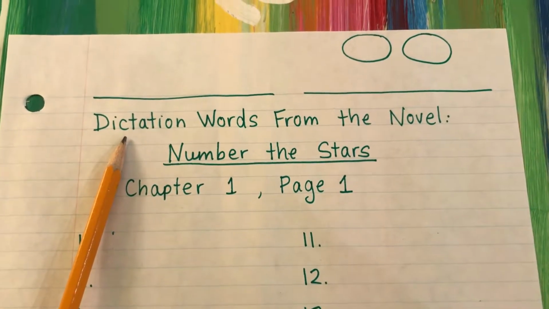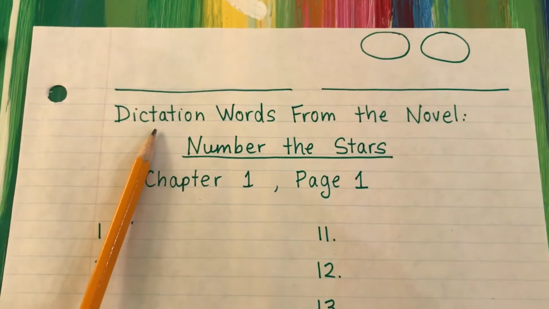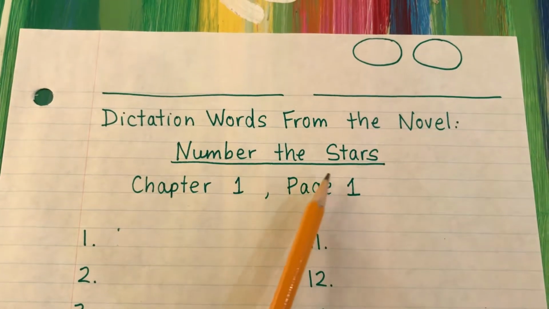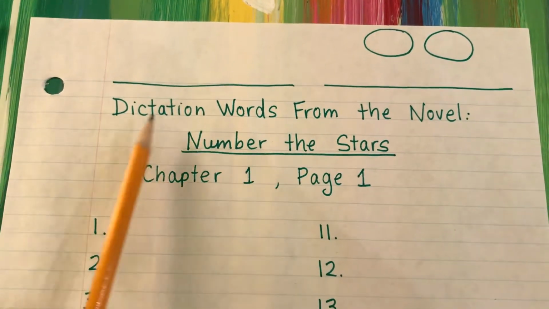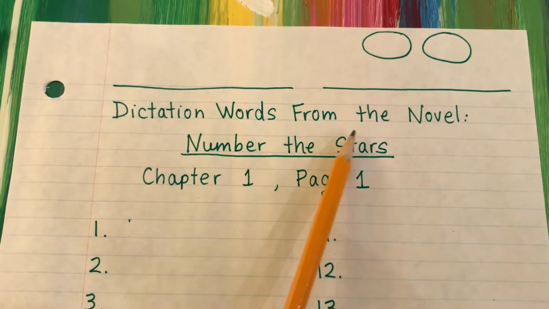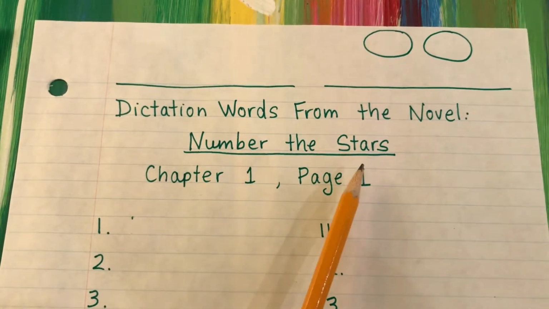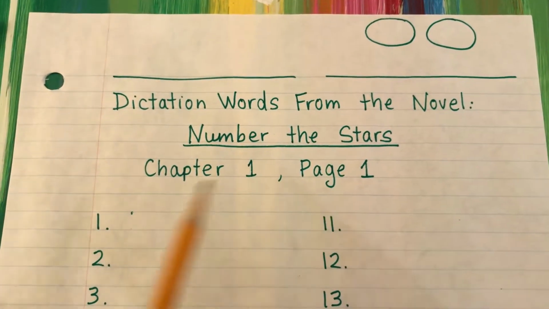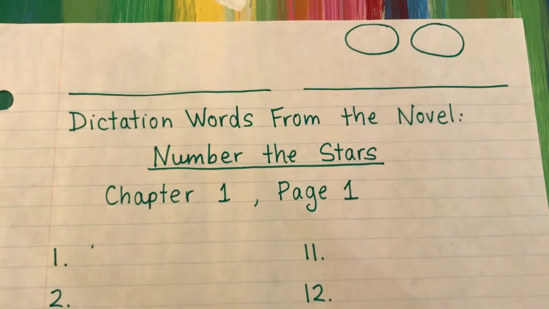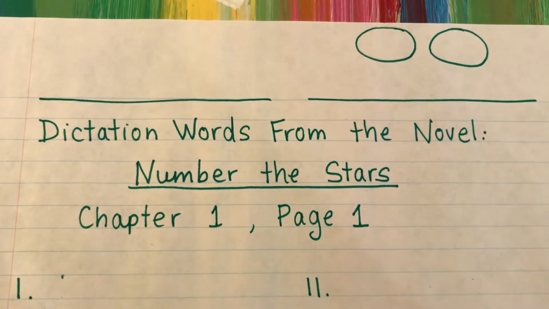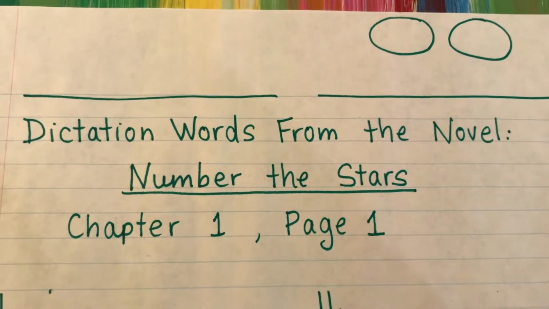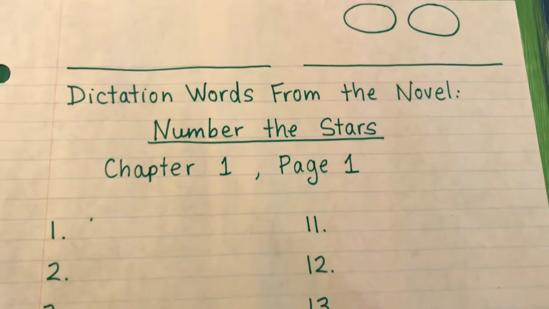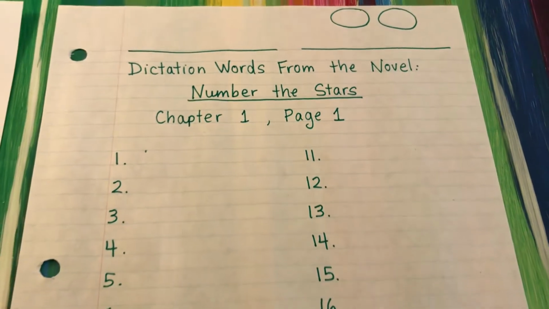Next, you're going to write the title. Dictation words from the novel Number the Stars, Chapter 1, Page 1. When you're done, you're going to write the numbers 1 to 20 in 2 columns, like this.